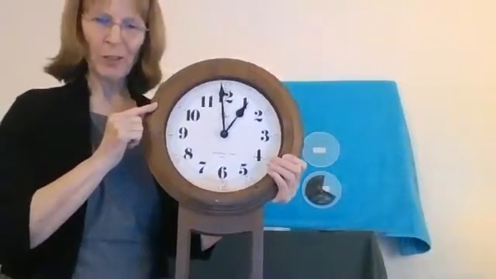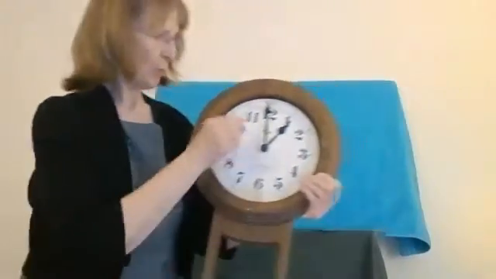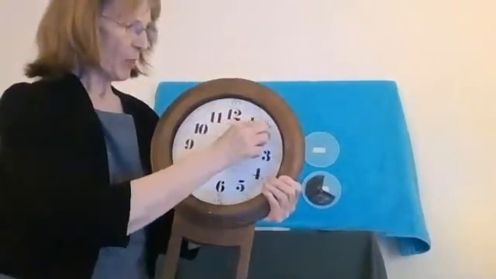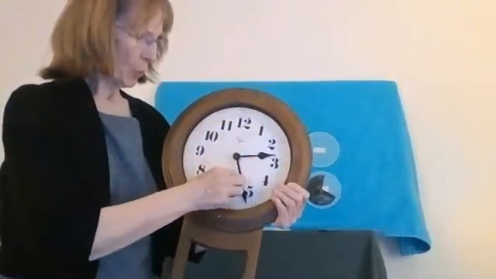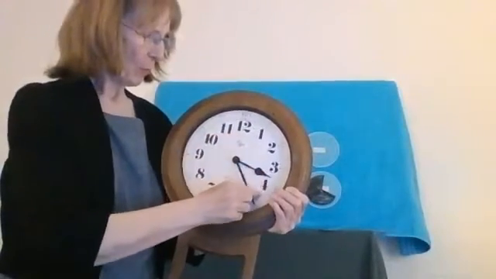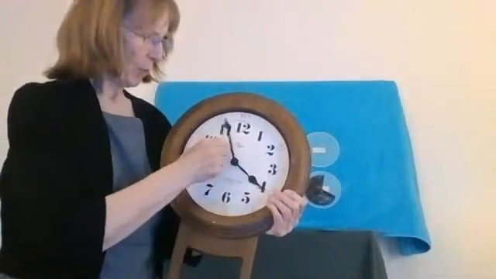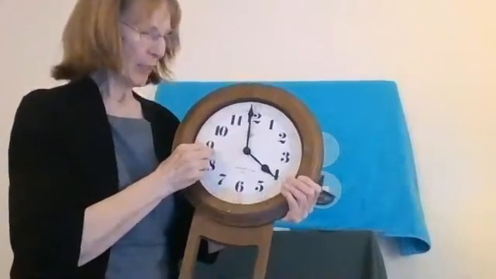Well, right now we need to do clocks. In your book, it says write the time for the first one. So we had to do this. 1:30, 2 o'clock, 2:30, 3 o'clock, 4:30, 5 o'clock.